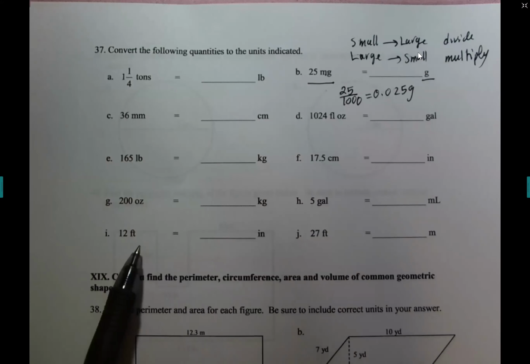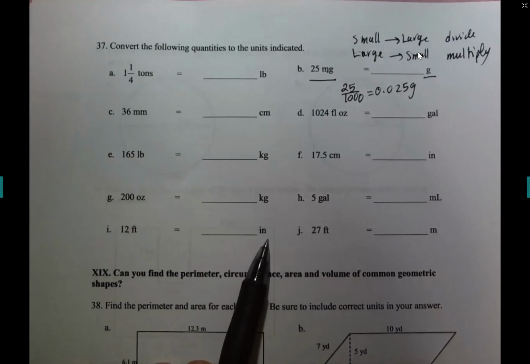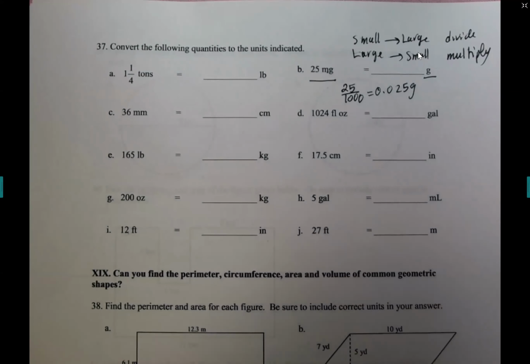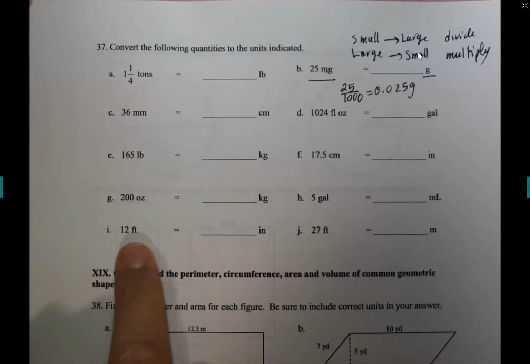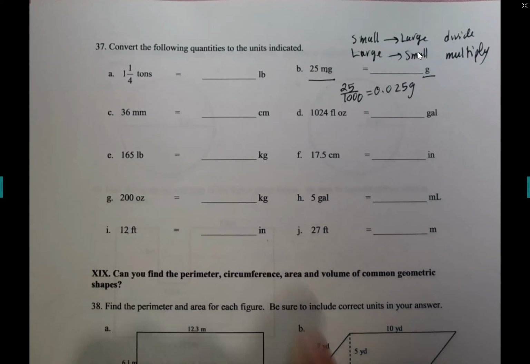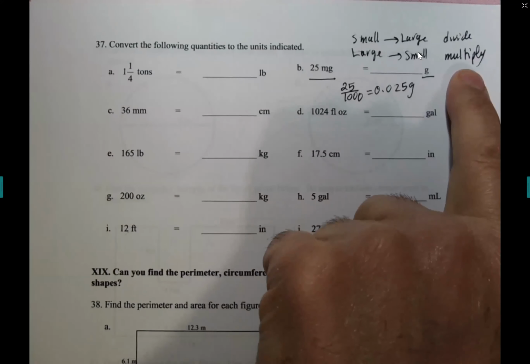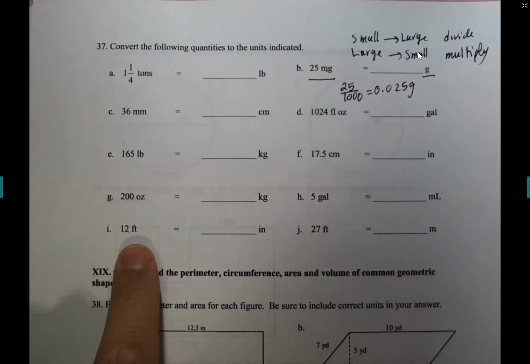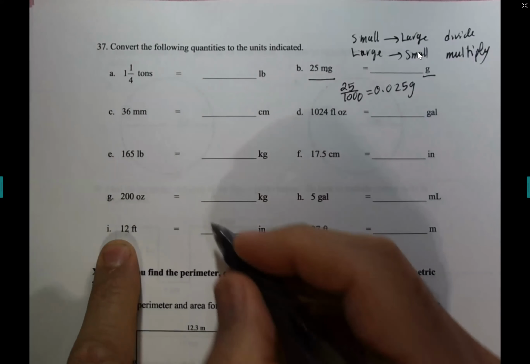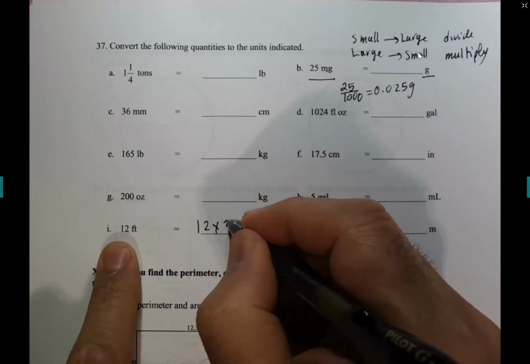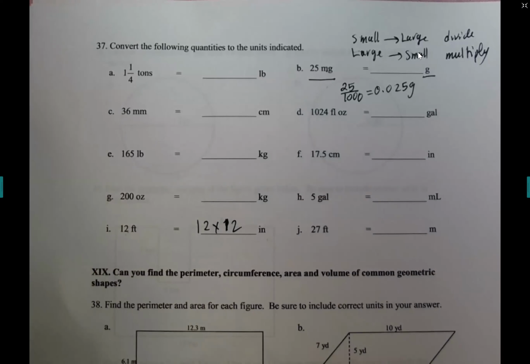Let me see. Foot to inches. We know 1 foot is 12 inches. And if you want to go from 12 feet to inches, you're going from large to small. Large to small, guys, I said you multiply. Now multiply by what? We know 1 foot is 12 inches. So you multiply 12 by 12. That's how you figure it out.